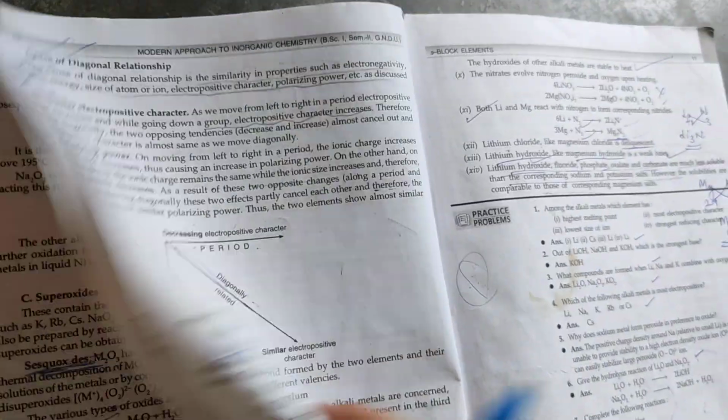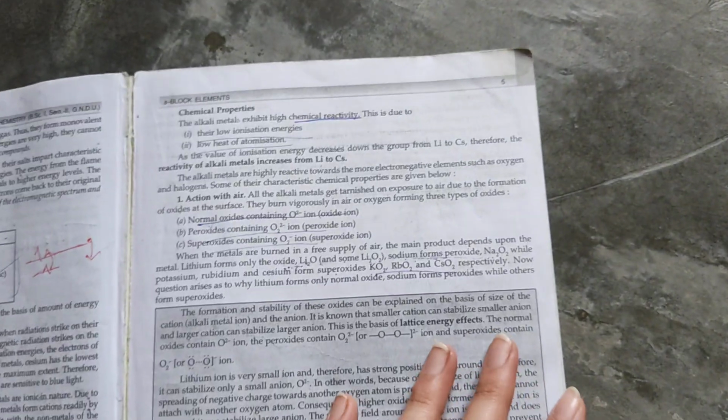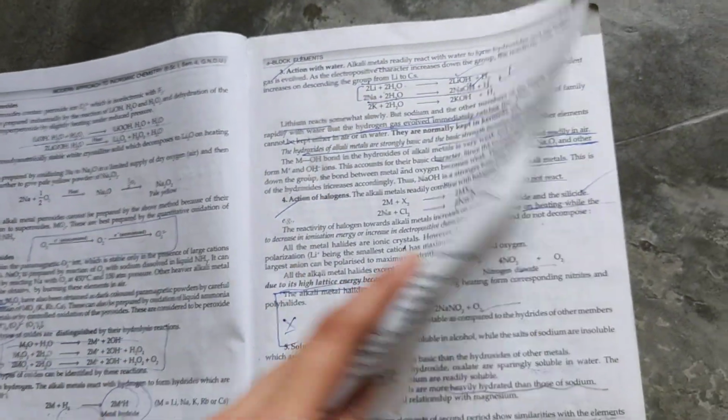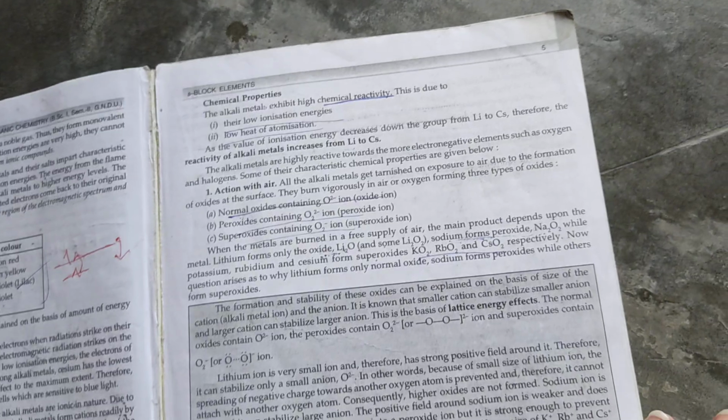Now, before going into this detail, we have chemical properties as well. See, the chemical properties are something that even if I tell you about them, you will have to memorize them as well.